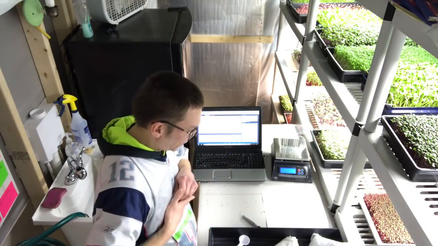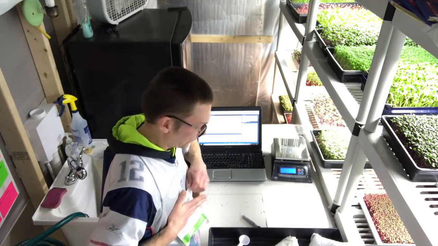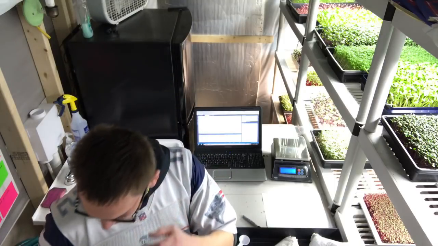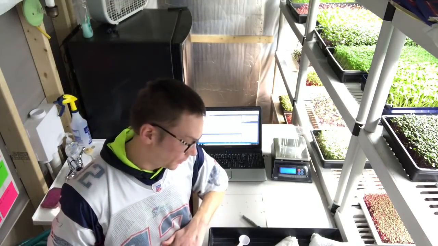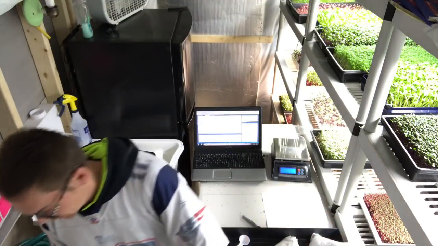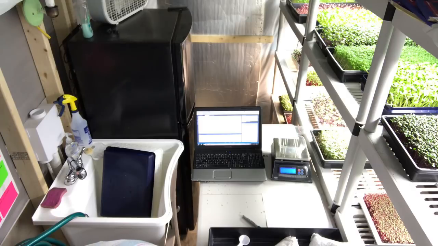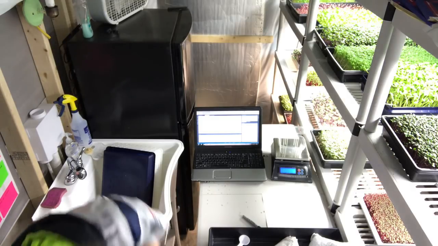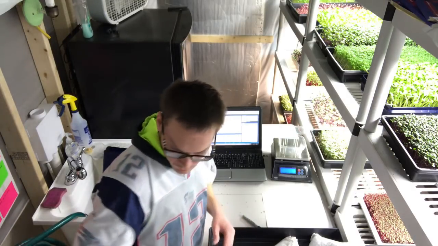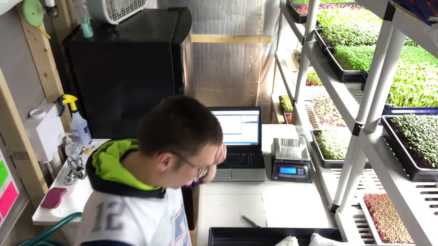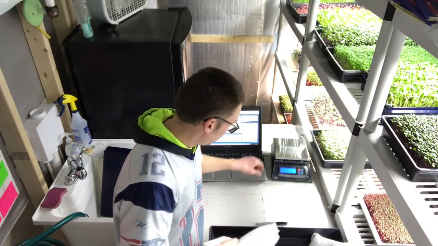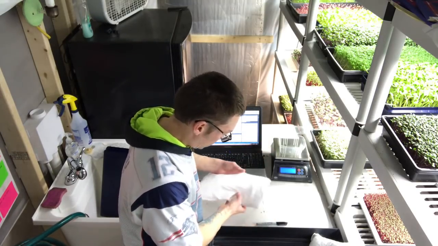I have in here peas and sunflower, which I do strictly by eye. I just make a nice even cover. And let me get those going. And then I'll demo this app a little bit more for you.